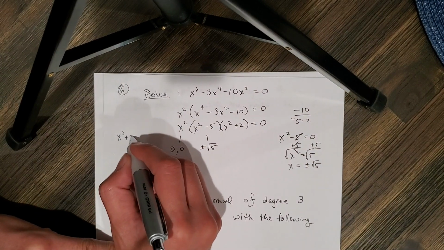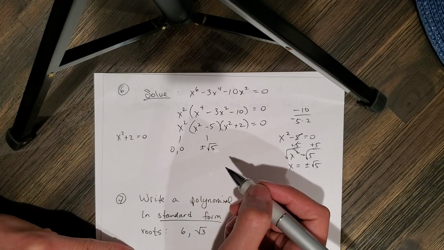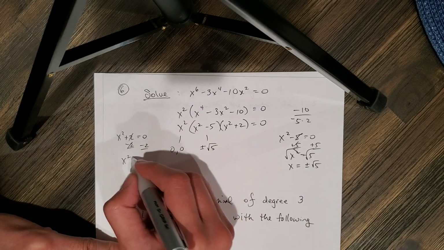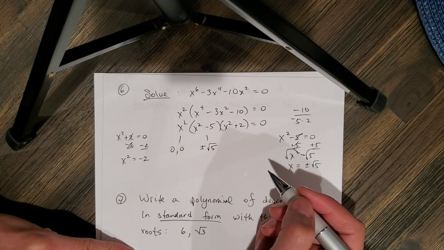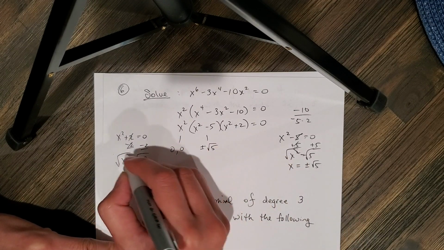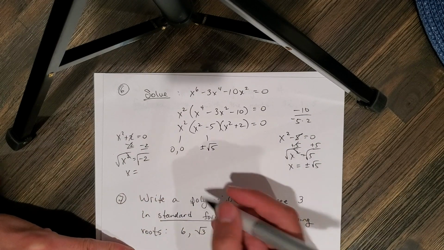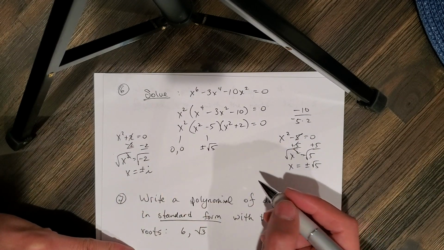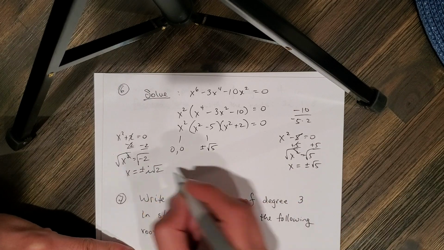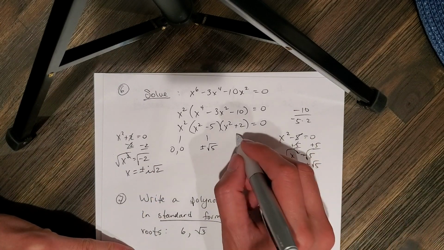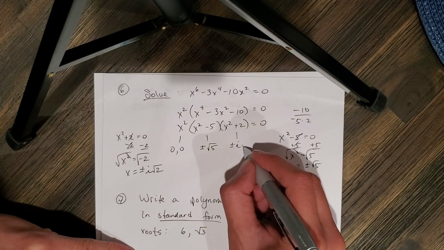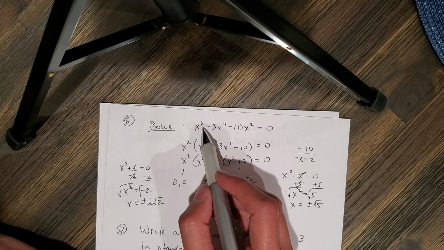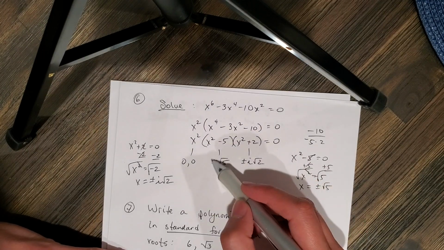x squared plus 2 equals 0. So we're going to subtract 2 on both sides. I get x squared equals negative 2. Square root both sides. We end up with a negative inside the radical, so that's going to leave us with an imaginary solution. But this 2 won't be able to come out, so it'll just be plus or minus i radical 2. So here we go, plus or minus i radical 2. Notice a 6 up here means we should have 6 solutions. So we have 1, 2, 3, 4, 5, 6.